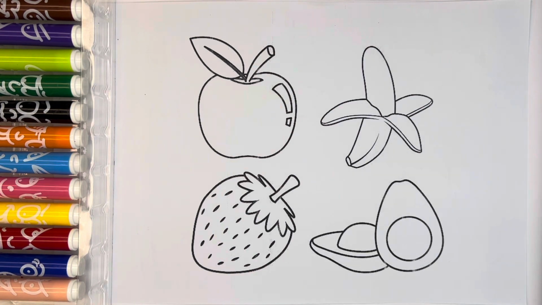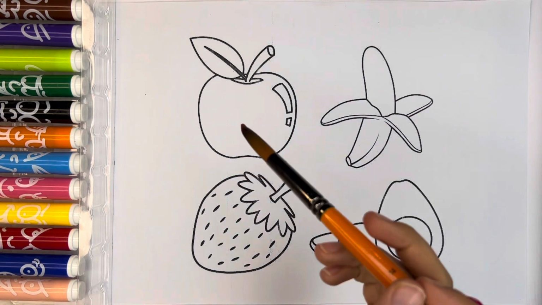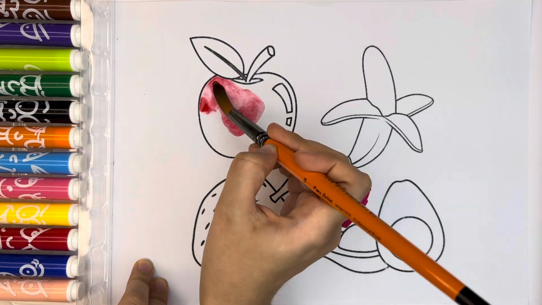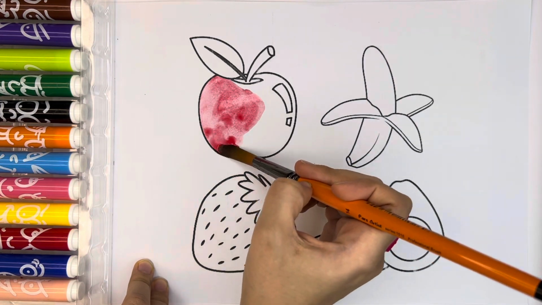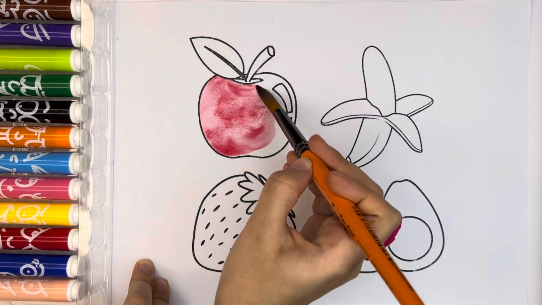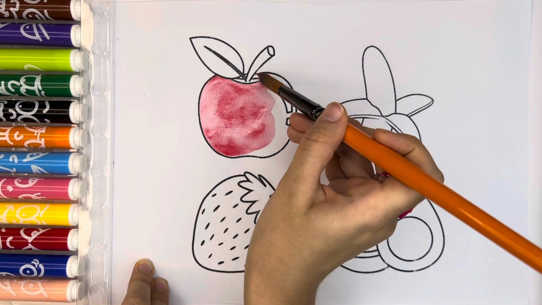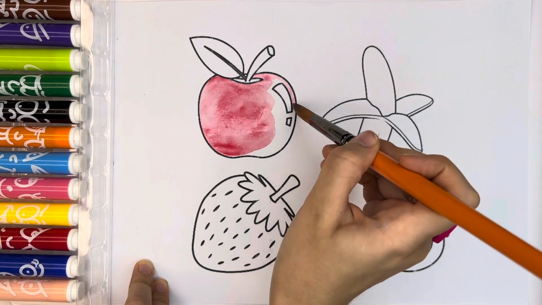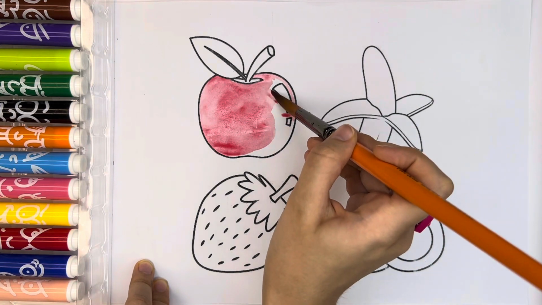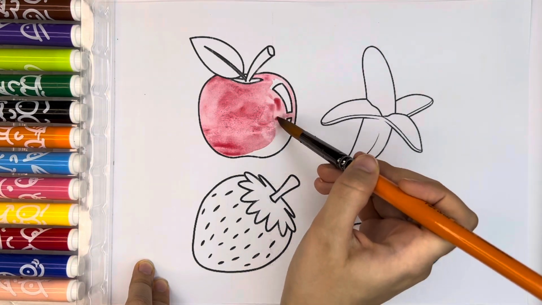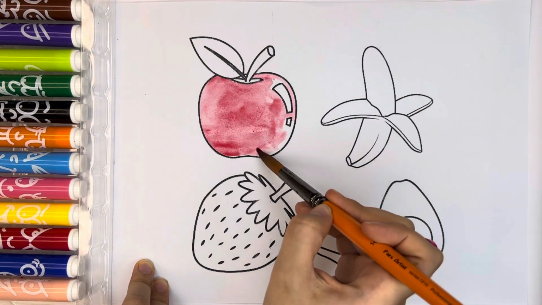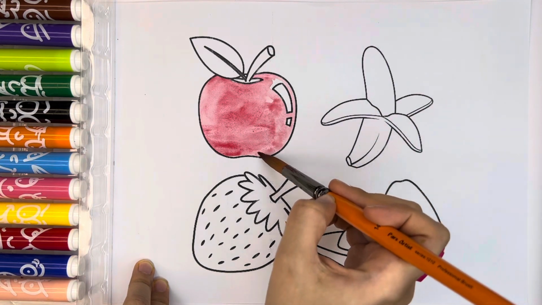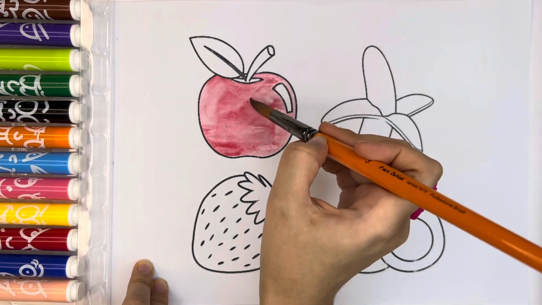Now let's color. Let's start with the apple with red color. We have a red apple. Perfect. Try to draw and paint an apple with me.